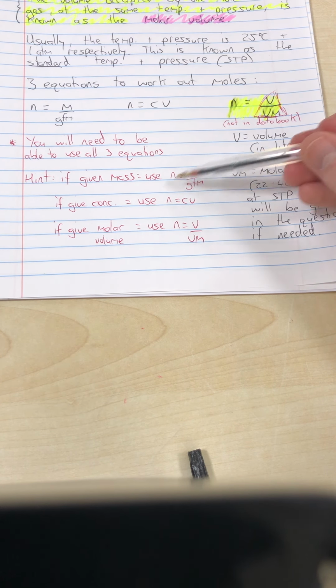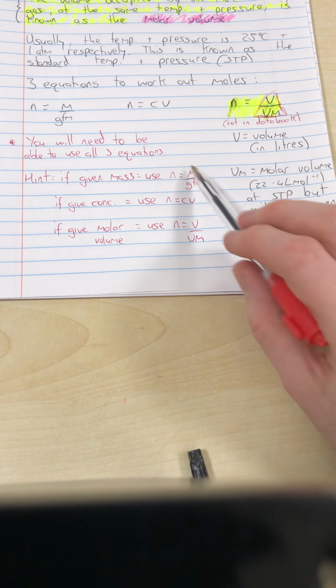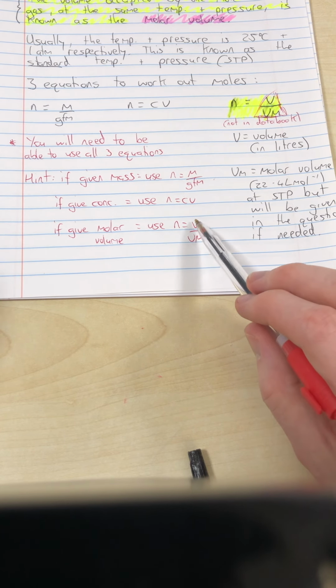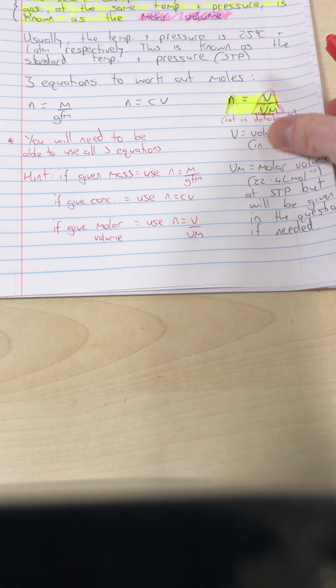Okay, you also need to know how to manipulate each one. So if you want m, rearrange the equation. If you want C, you know, bring the V down. If you want V on its own, bring the Vm up. You need to know how to do all of that as well. Okay, right, let's move on.